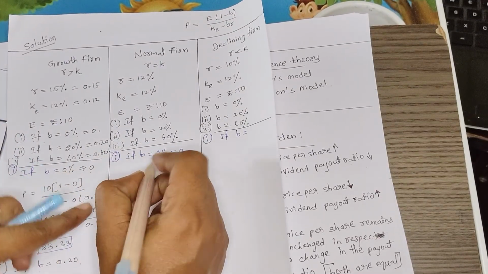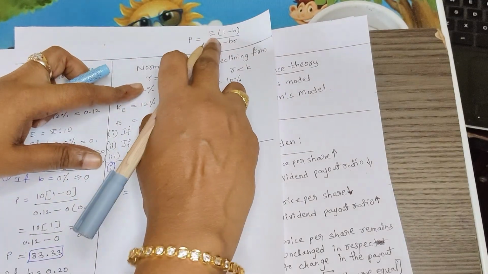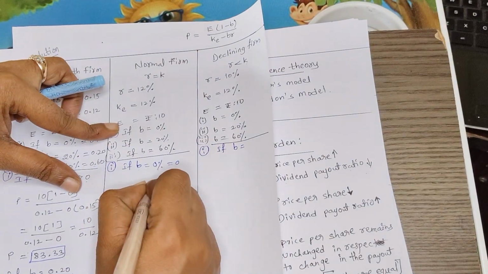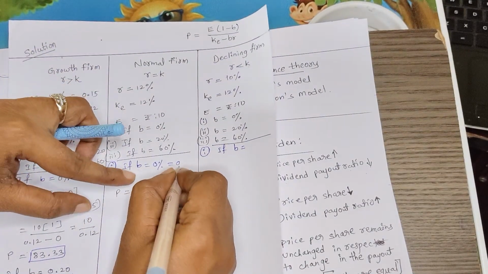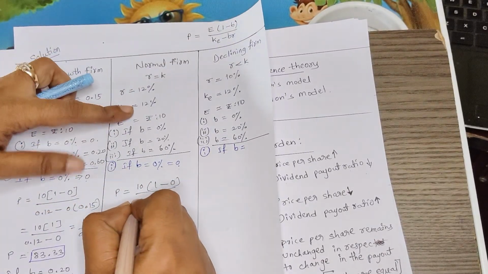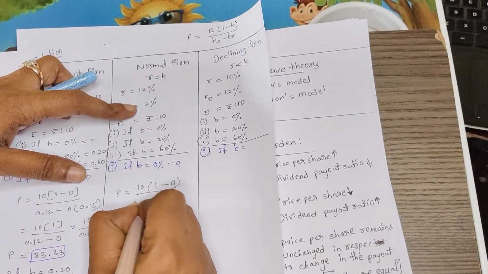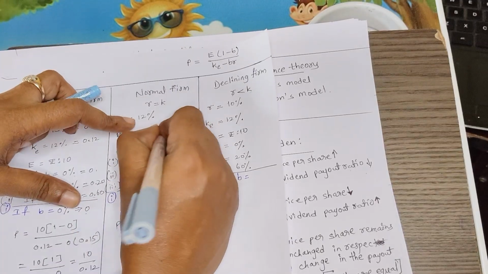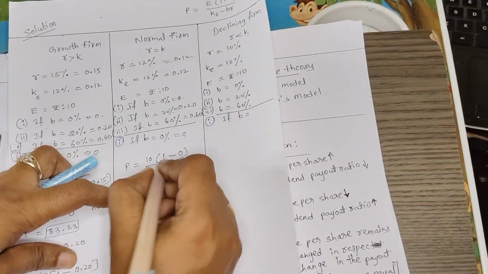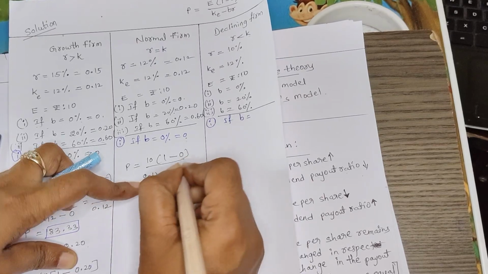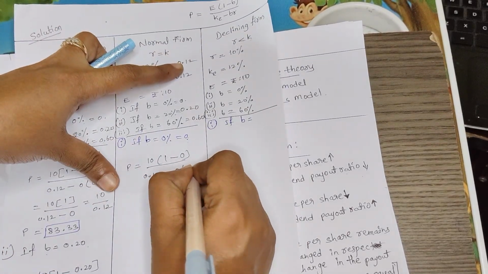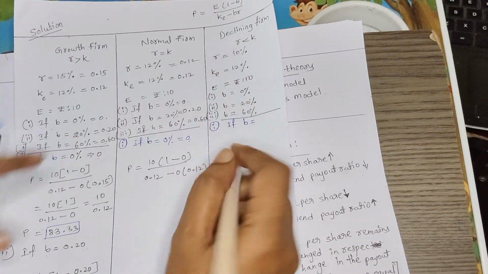P is equal to, what is the formula here? E. What is E under normal form? 10. 1 minus B. B is equal to 0. We are applying. Divided by, what is KE value? 12% is nothing but 0.12. Decimals. We need to change into decimals. Okay. Minus B. What is B here? 0. Into R. R is equal to 0.12 under normal form.